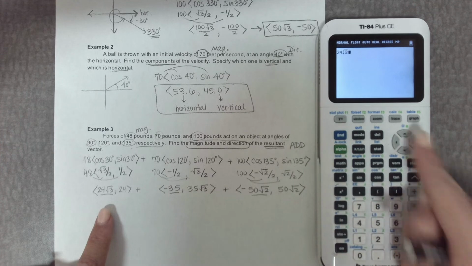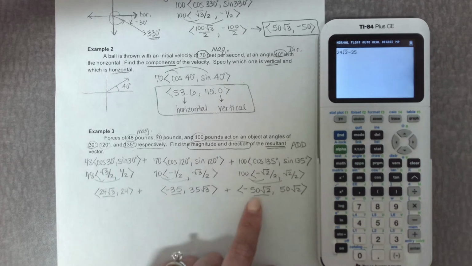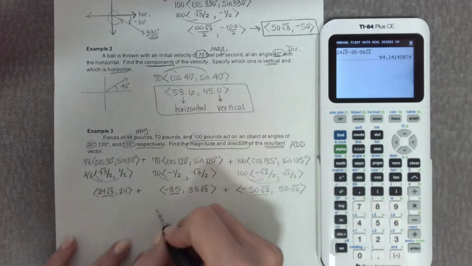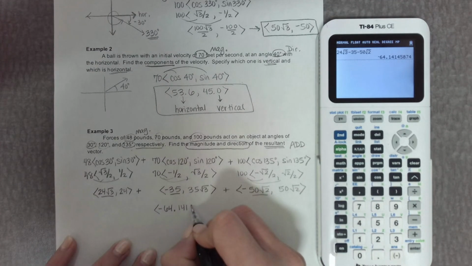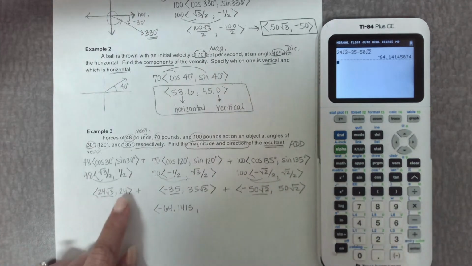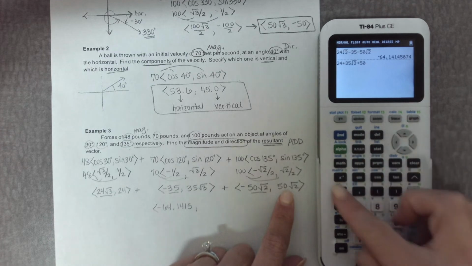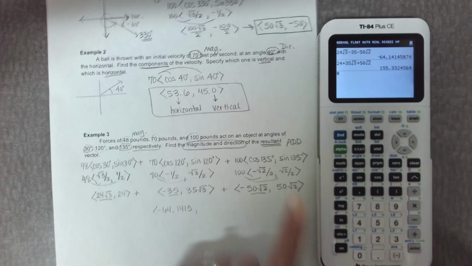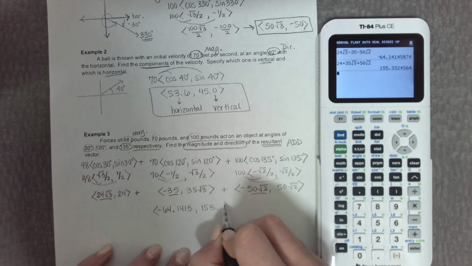24 square root 3. I'm going to put minus 35 since it's negative, and then I'm going to put minus 50 square root 2 since it's also negative, and I get negative 64.1415 for the first component. Okay, now I'm going to do the second component. I've got 24 plus 35 square root 3 plus 50 square root 2. And I get 155.3325.